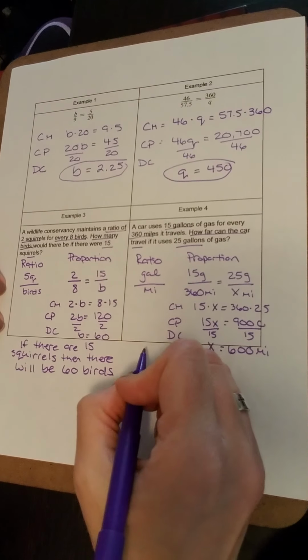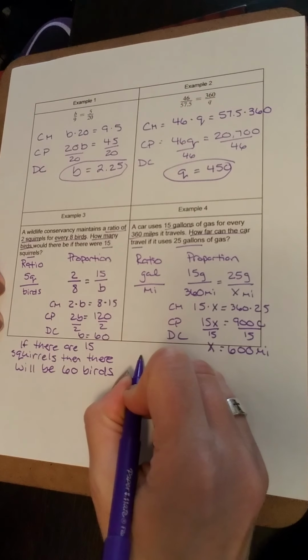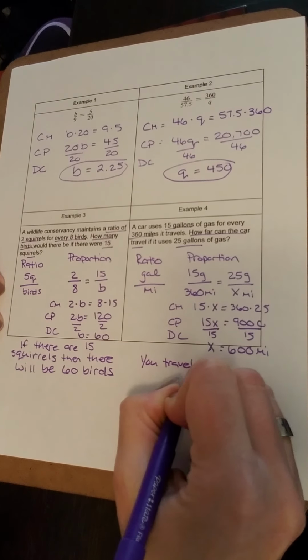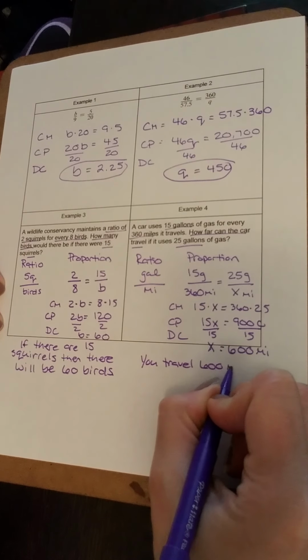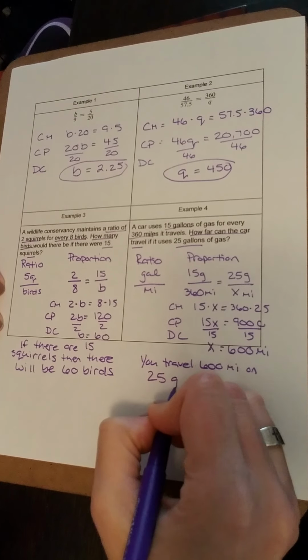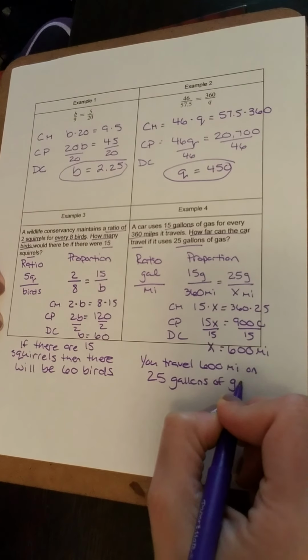So that means that you can travel 600 miles on 25 gallons of gas.